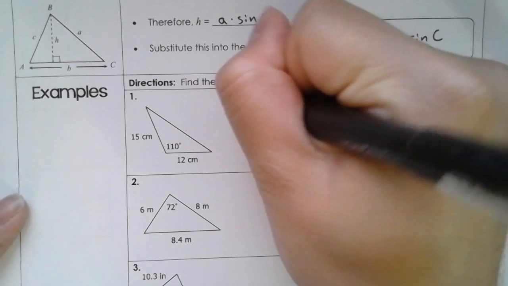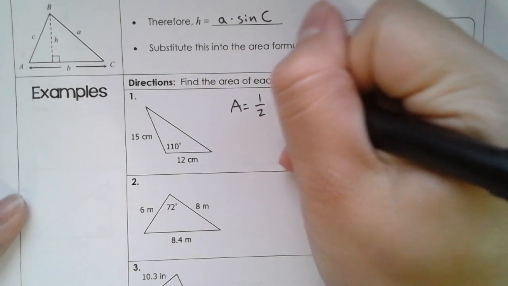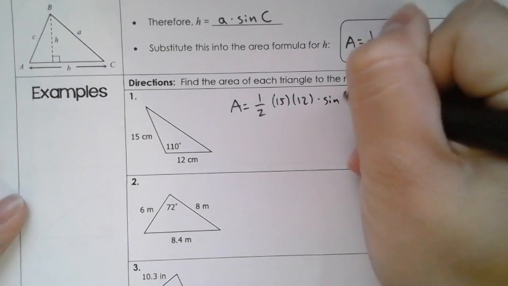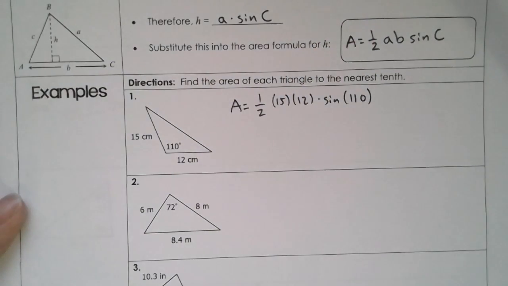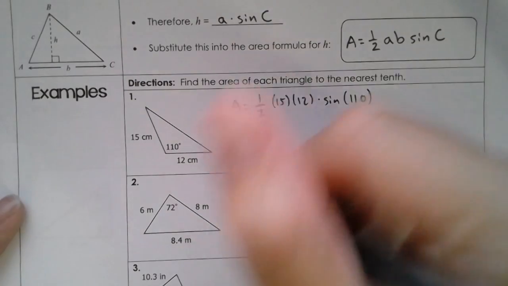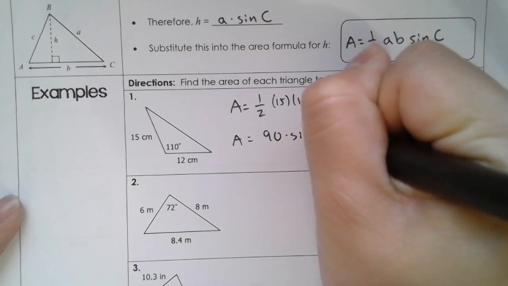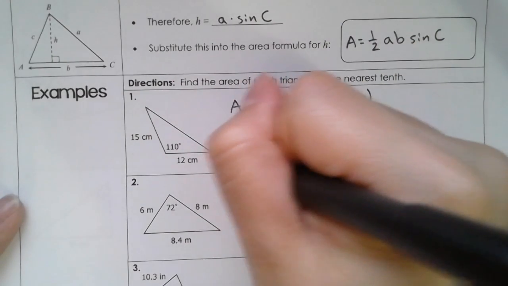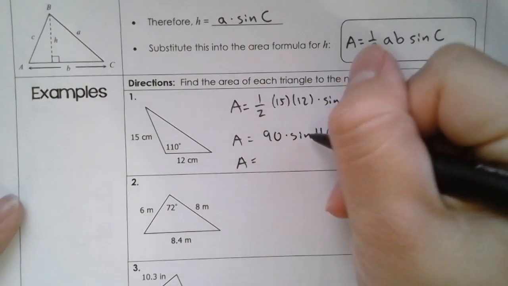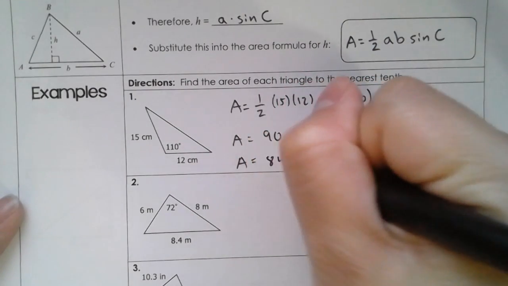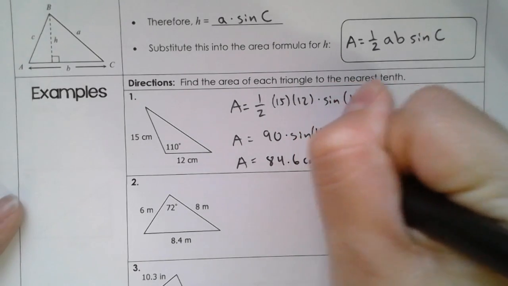Area is equal to 1/2 times 15 times 12 times the sine of 110, and 15 times 12 divided by 2 gives area equal to 90 times the sine of 110. Then put that in your calculator. And don't forget your units of measurement as well. The area is 84.6 centimeters squared.